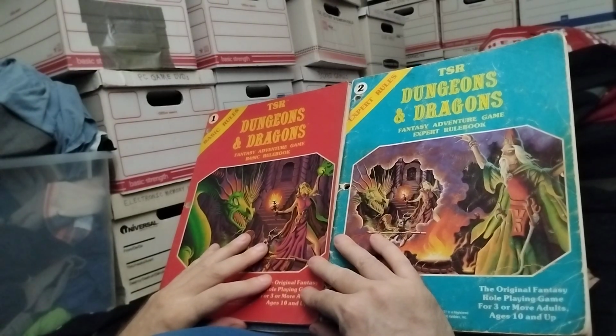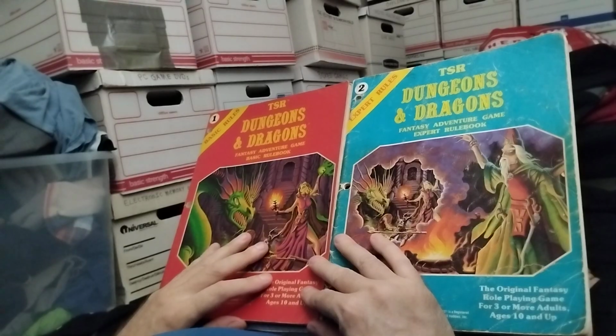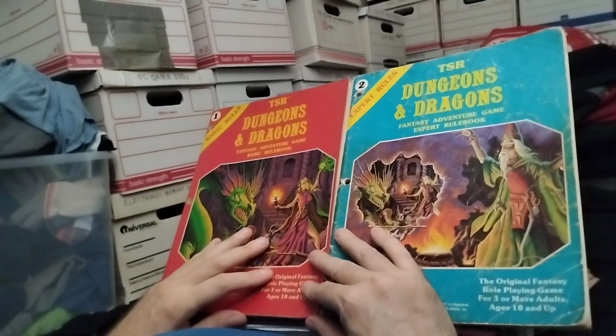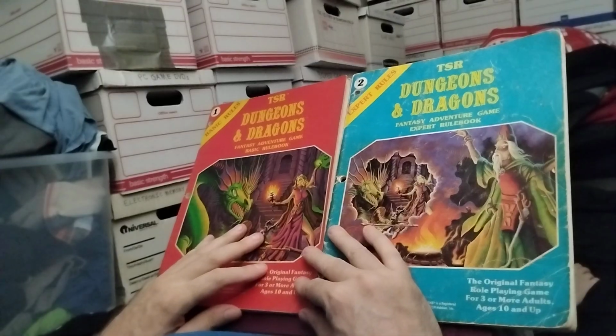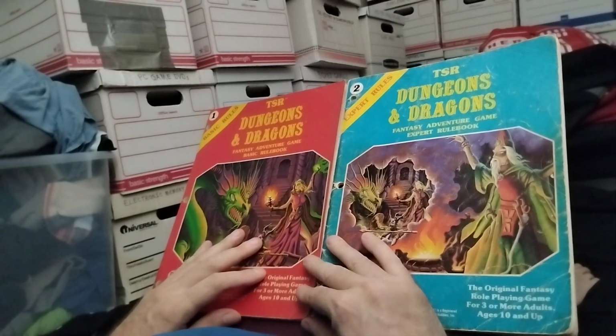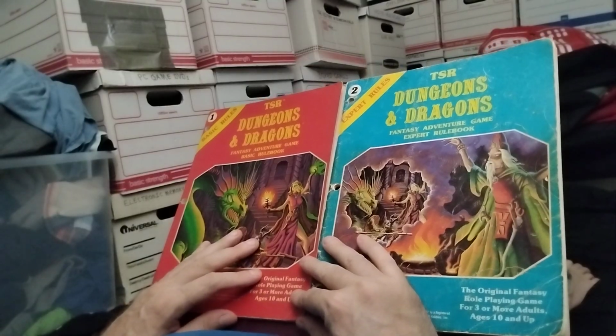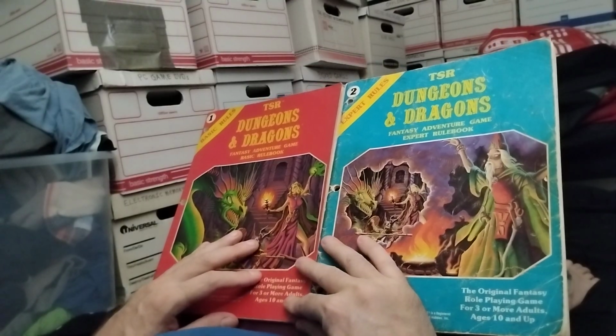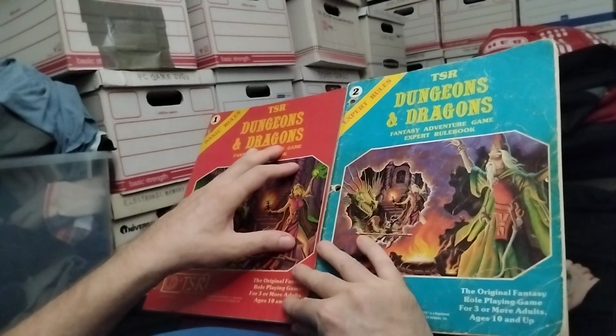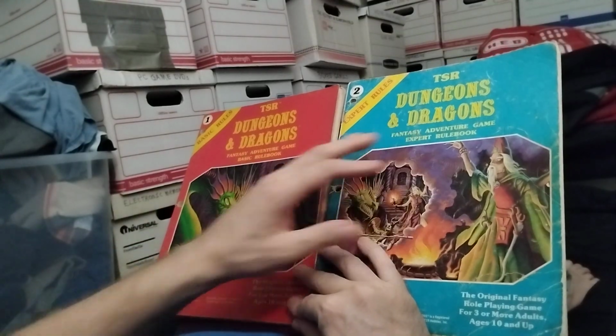I'm working on my Dungeons & Dragons RPG, the Red Book Rules 1980 edition. I'm doing a solo campaign, a solo adventure project with these rules. And with the 1980 edition, I'm just doing basic rules and expert rules.